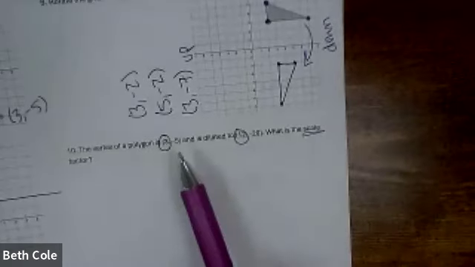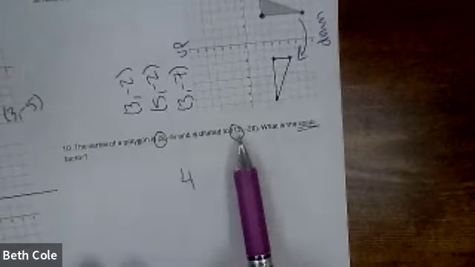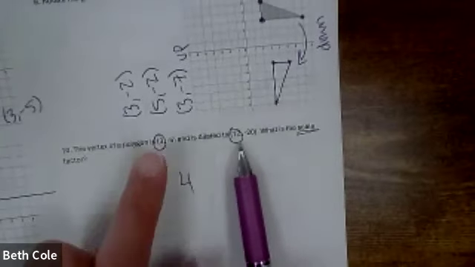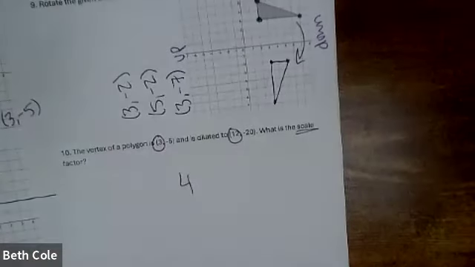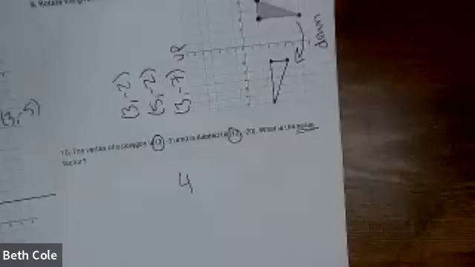Yeah. It's what is the scale factor? So it's just what did we multiply by? We started with 3 and it went to 12. So we made it 4 times as big. Yeah, it's just what did you times by? And if you're not sure, you can practice in your calculator and just test. 3 times 2, 3 times 3, 3 times 4. It'll be multiple choice though, so you'll have options to choose from.